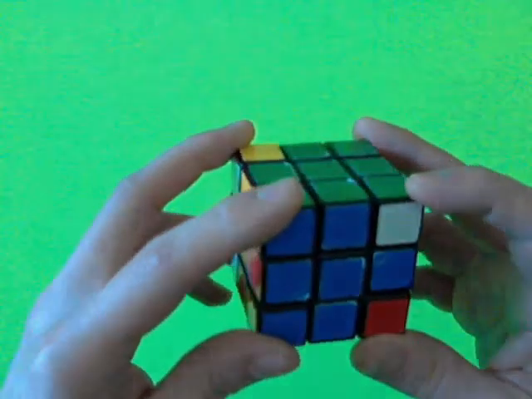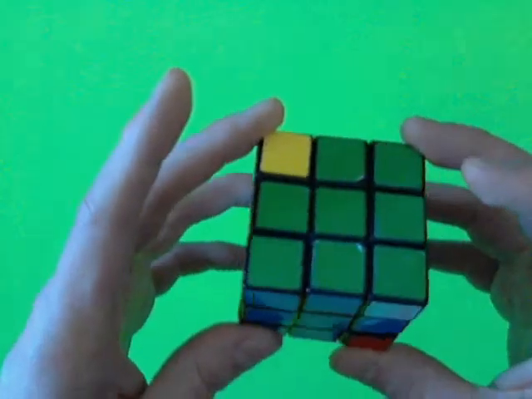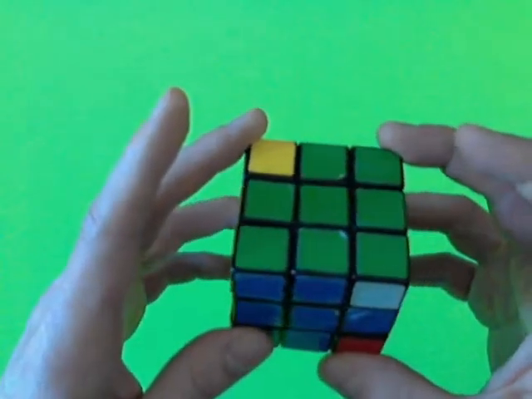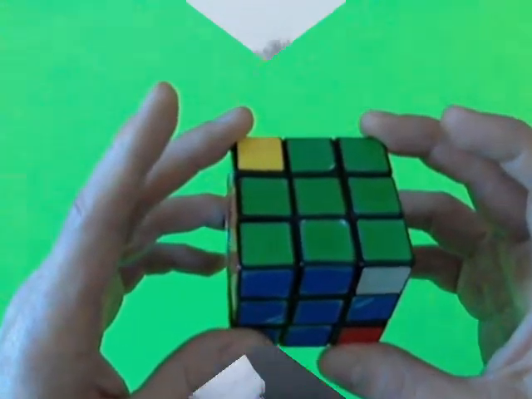As you can see, we got a single letter left over, an odd number of T-perms. Nothing special to do here. This will work itself out. Now we just have to execute.